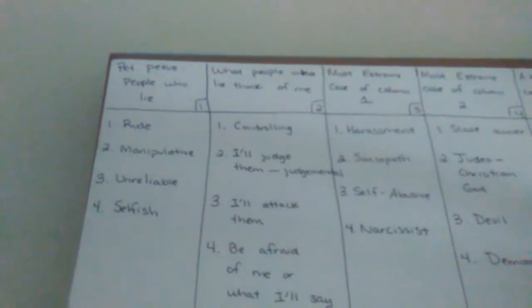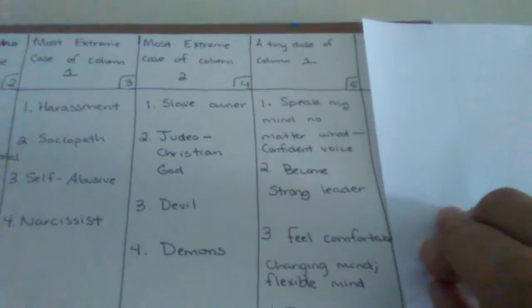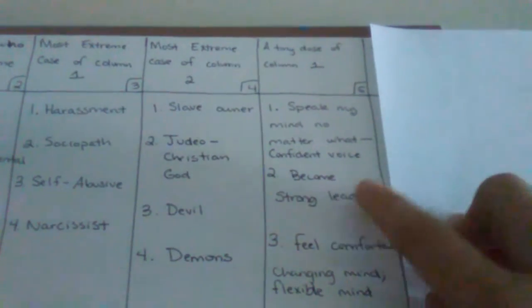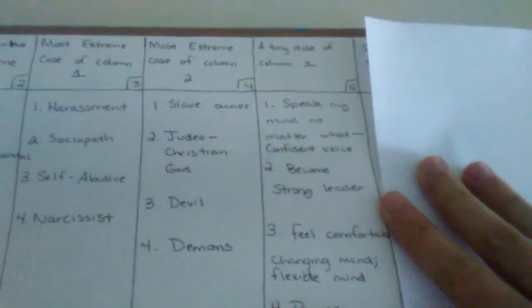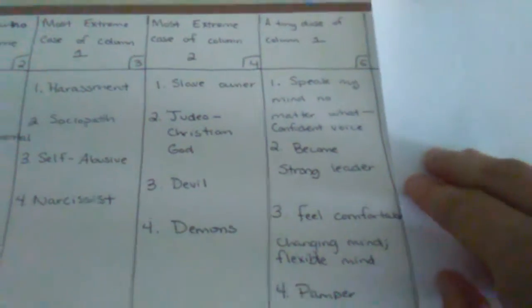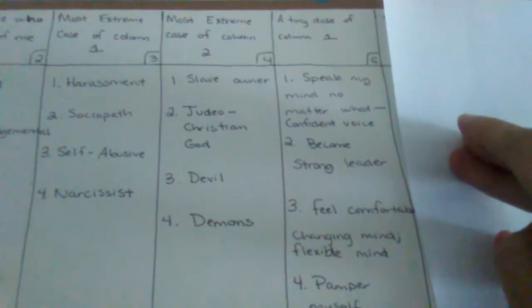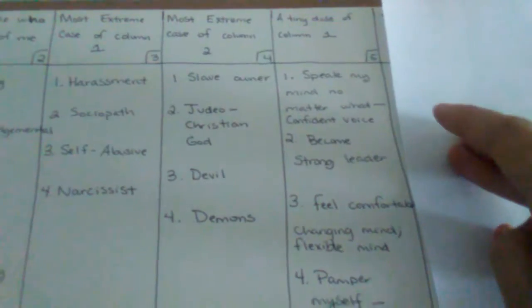The second one was manipulative, and I said if I was a little bit more manipulative, I would be a strong leader. As in persuasive. Leaders are very persuasive, so I'd be a very persuasive person. And I could use that to benefit humanity. Like I could be persuasive for a beneficial cause.